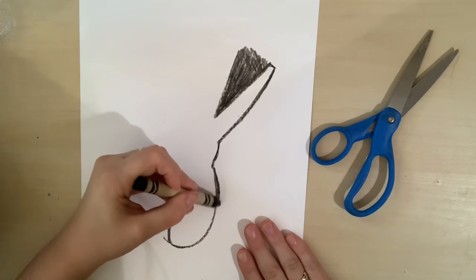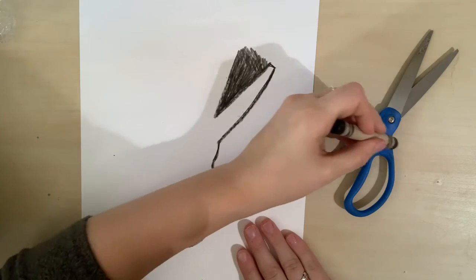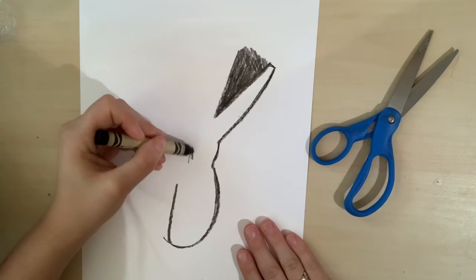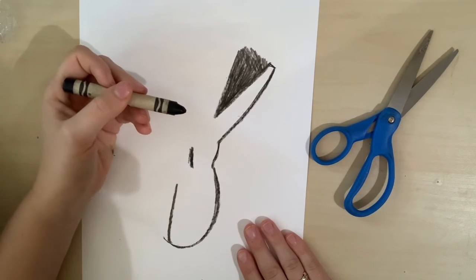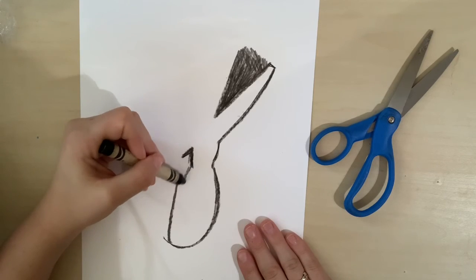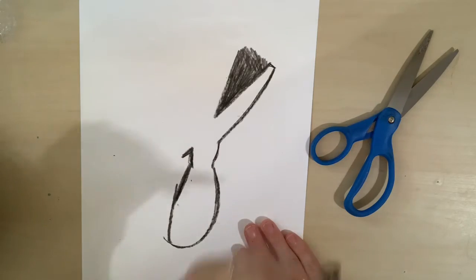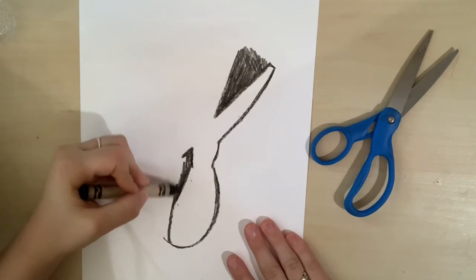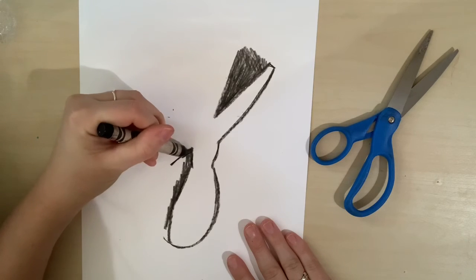And then I'm going to go in and look at the part that's in between the scissors. I see that that makes a little bit of a triangle, just like it did at the top. So I'll turn that into a triangle shape and then connect it. As I go, I'm observing every part of these scissors. I'm not just making up lines, I'm looking as I go, always looking back at my subject and observing.